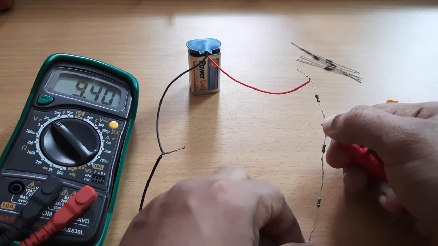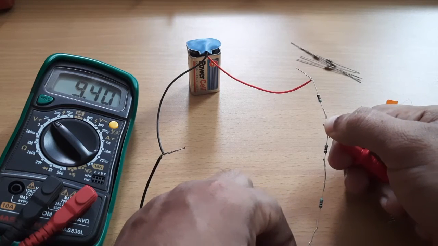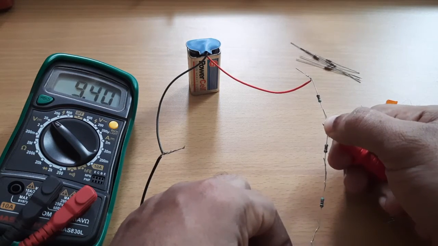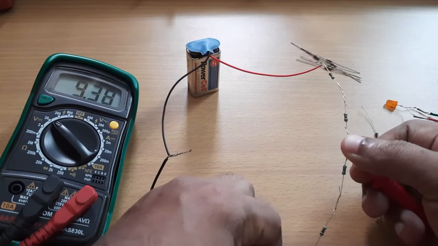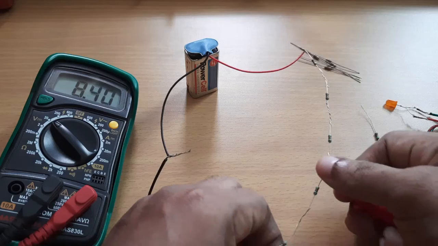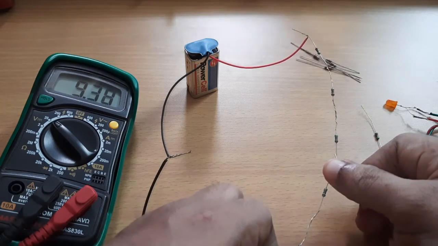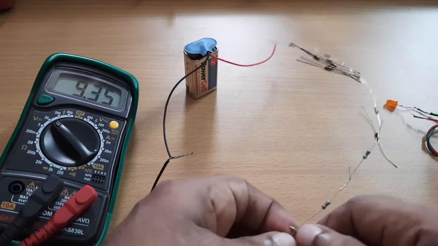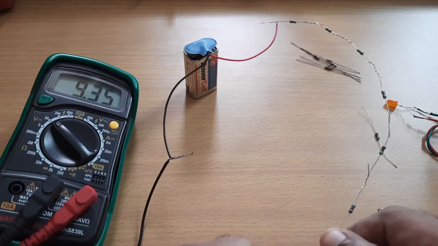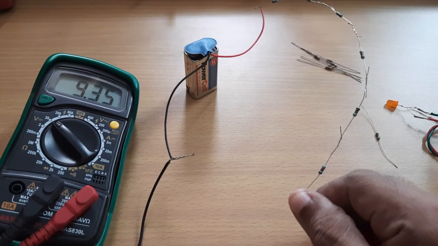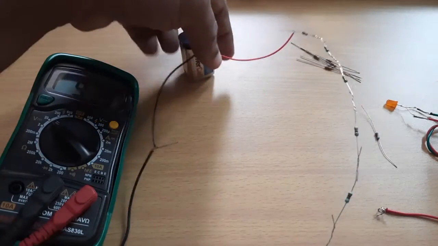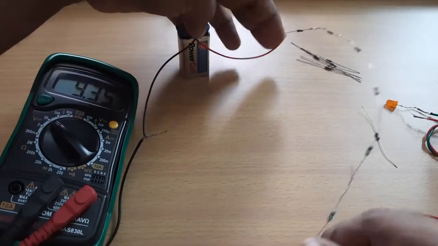Here you can see 9.40. Then here we get 9.39. Here we get 9.38. At the other end of this network we get 9.35.